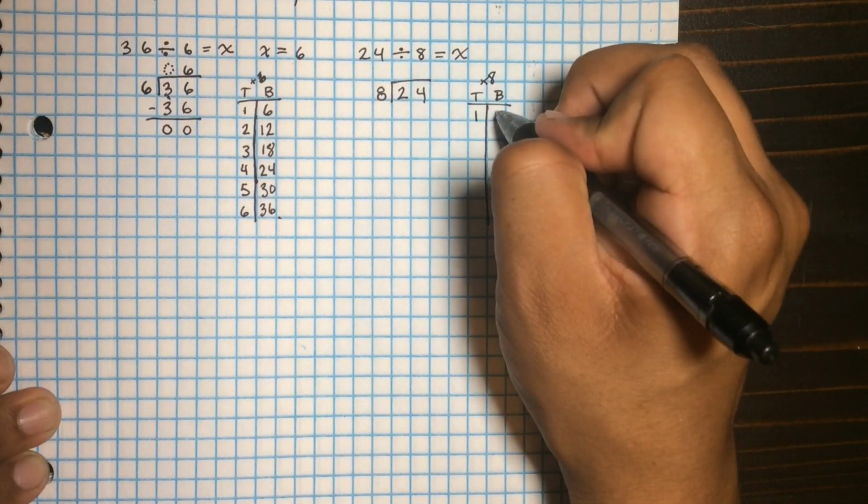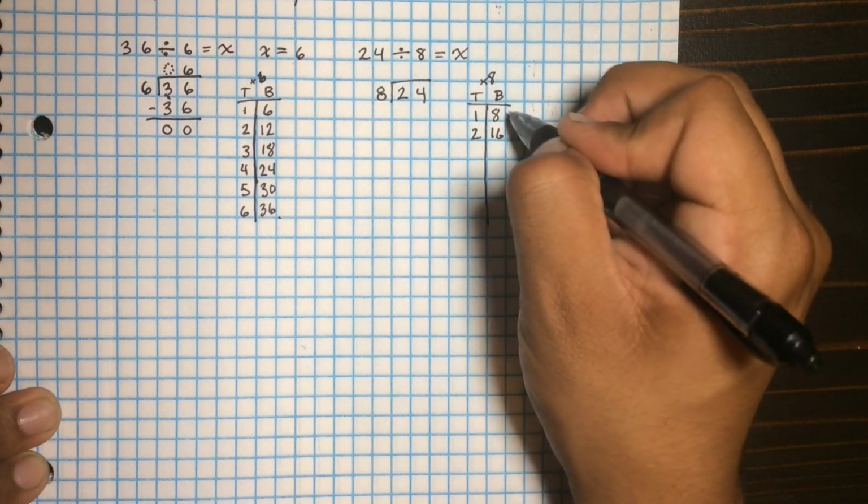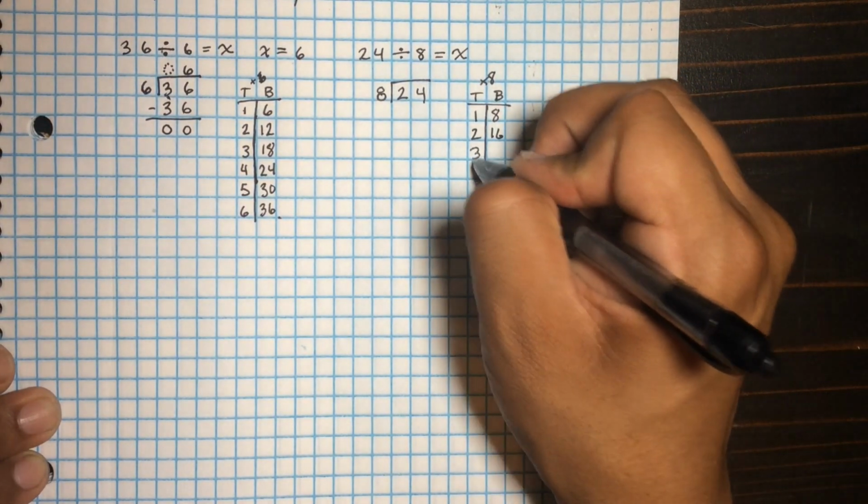So 1 times 8, 8. 2 times 8 is 16. Remember, I can also just do repeated addition.